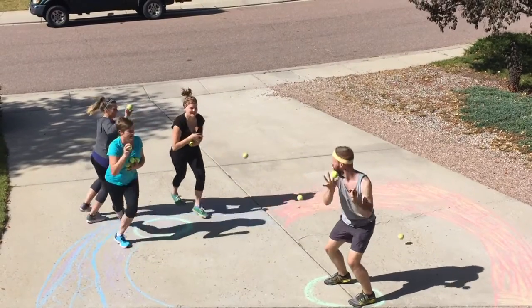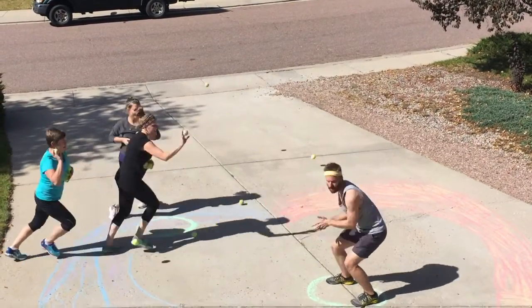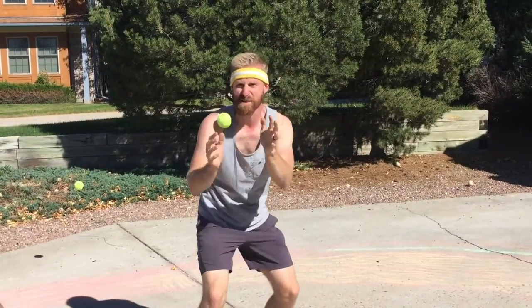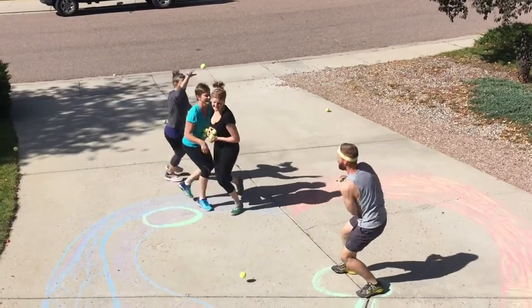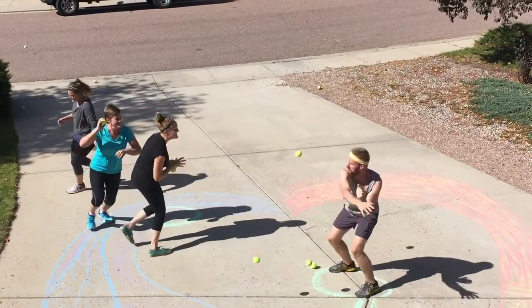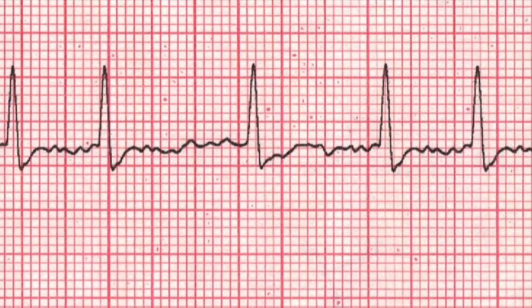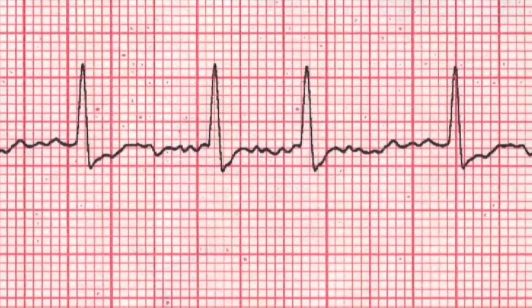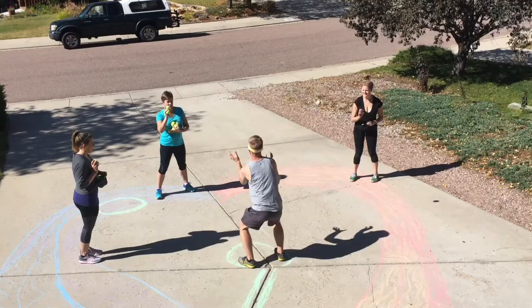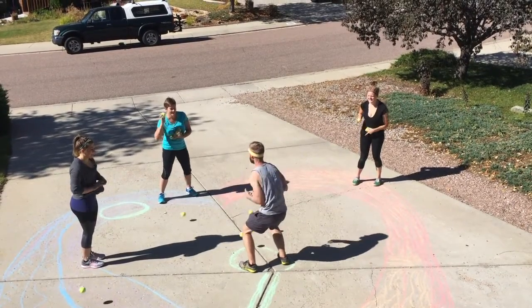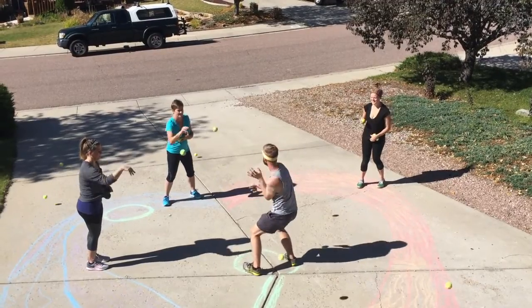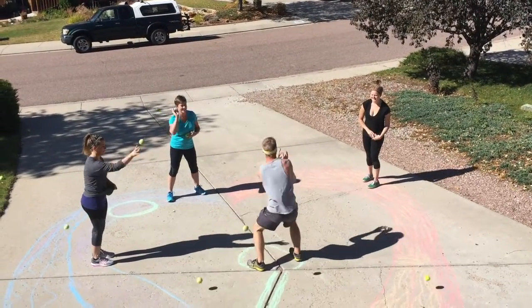AFib is crazy. It's like A flutter, except instead of the AV node taking electricity from just one point, it takes them from all points, and it takes them randomly. It's in no predictable order. It's irregularly irregular. So you can see some P waves, and sometimes you can't, and the AV node's randomly taking impulses, and some of them are hitting them in the face, and others are going down the Purkinje fibers.